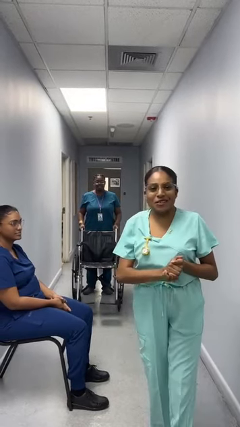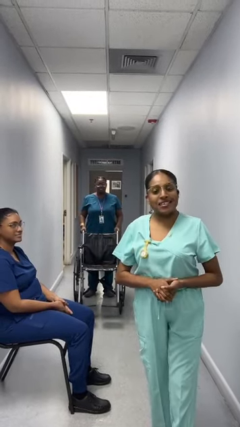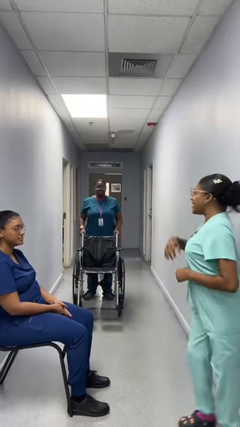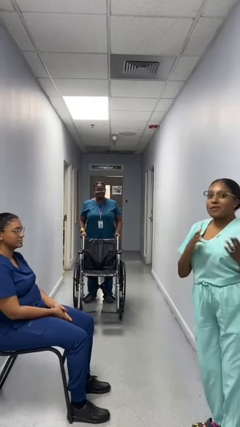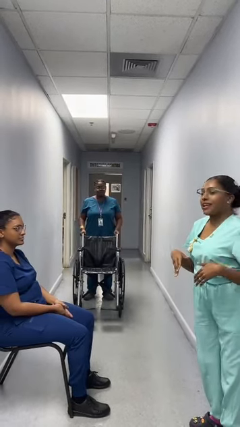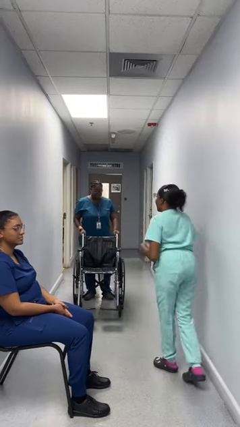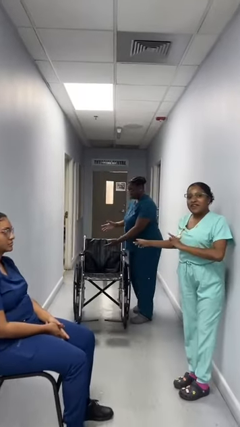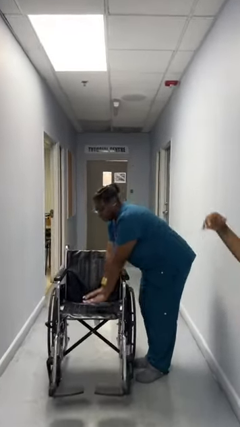Today I'm going to talk to you about using assistive devices. So today we're going to start with the wheelchair. Assisting a patient to ambulate using a wheelchair, we will need to ensure that our device is safe and ready to be used.